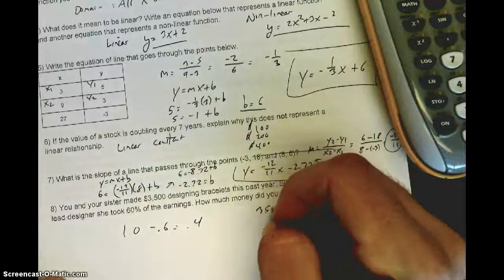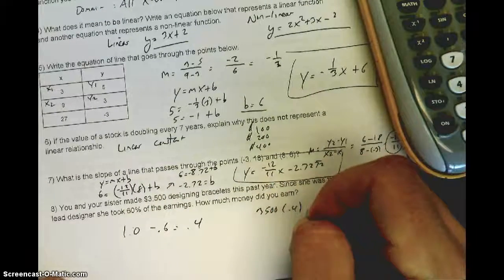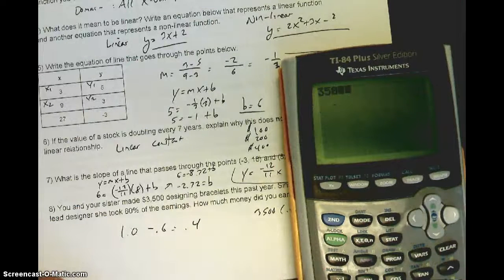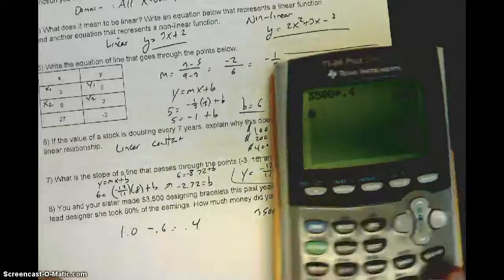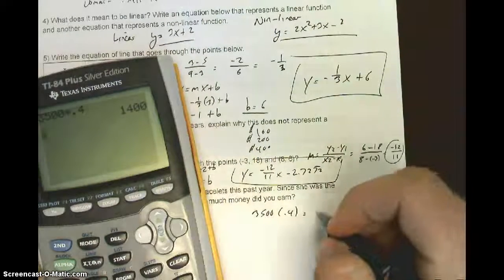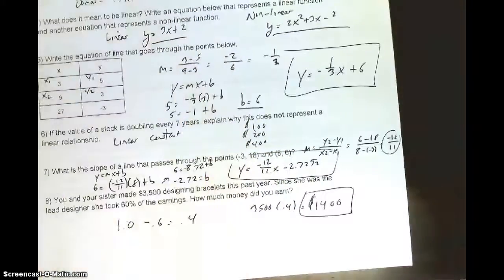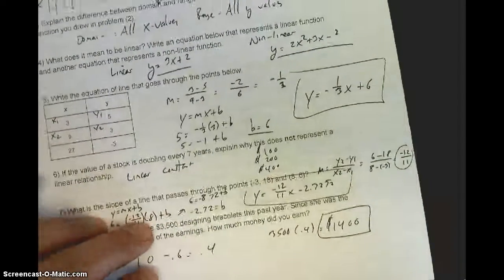So we're just taking 3,500 and multiplying it by 0.4. So 3,500 times 0.4. 1,400. So out of the whole total profits, you're getting 1,400 of it. Not a bad racket.